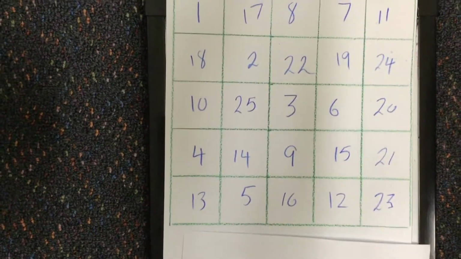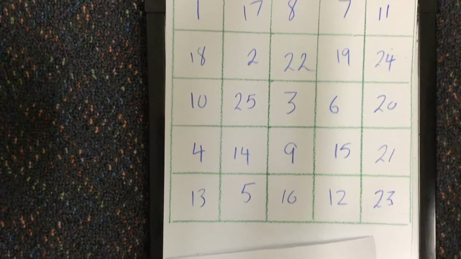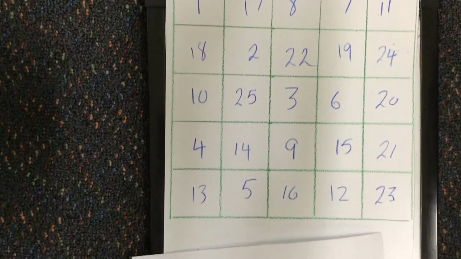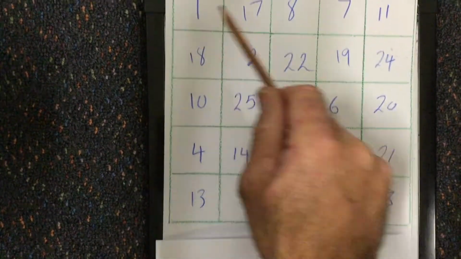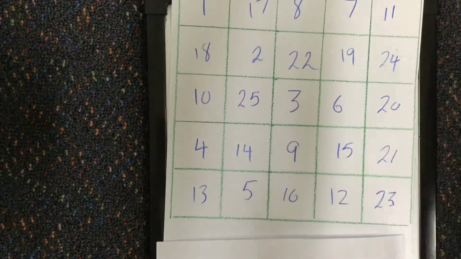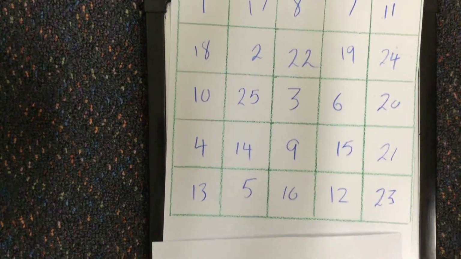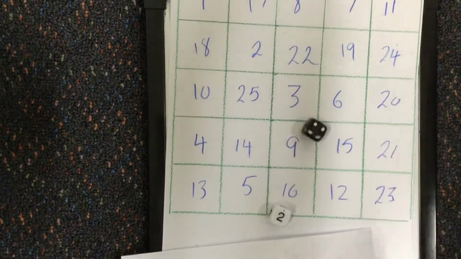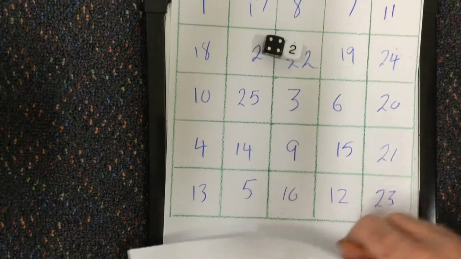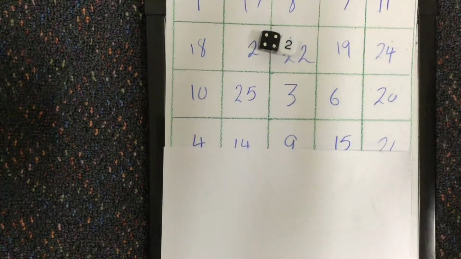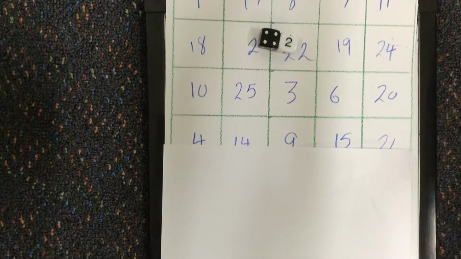Okay, after filling in the grids, my partner has got their grid, I've got mine. Doesn't matter if I did mine random and my partner did theirs in 1, 2, 3, 4, 5, 6, 7, that fashion. It's personal choice. So I then roll my 2 dice. 2, 4. Now what I need to do here is either multiply, divide, add or subtract.